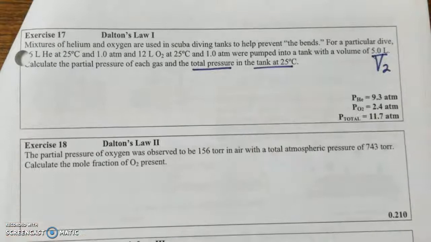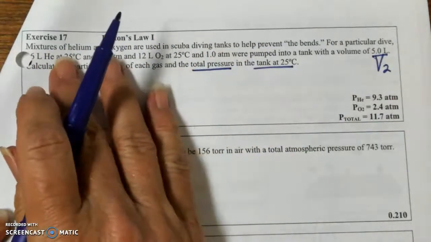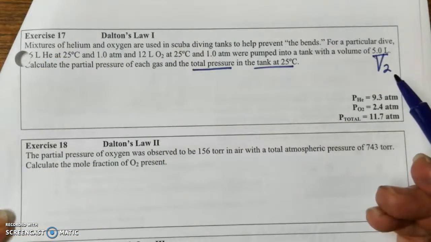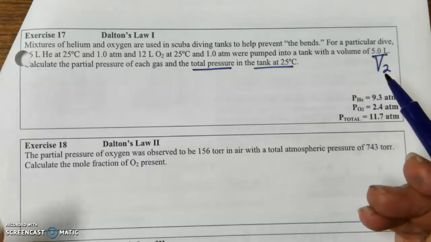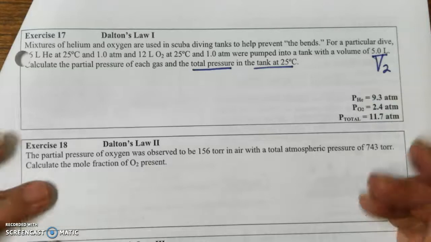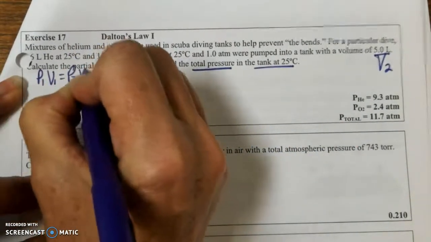What I want to do is it's asking me what is the partial pressure of each gas in the tank at 25 degrees. So what I'm going to do is use P1V1. Notice that my temperature is not changing, and I've got state 1, which is the gas in its original container, and state 2, which is this new tank. So since I have two conditions and my temperature is constant, we're going to use P1V1 equals P2V2.